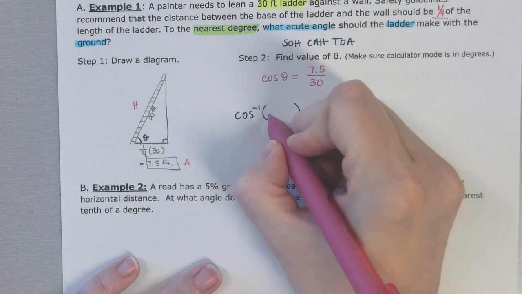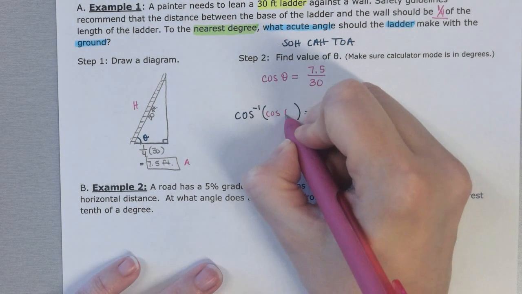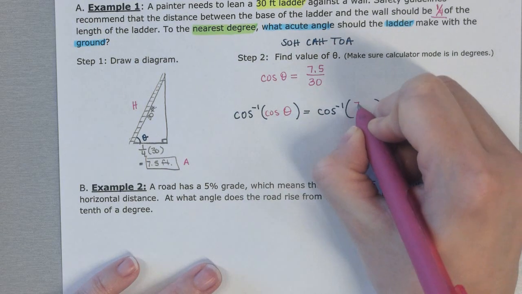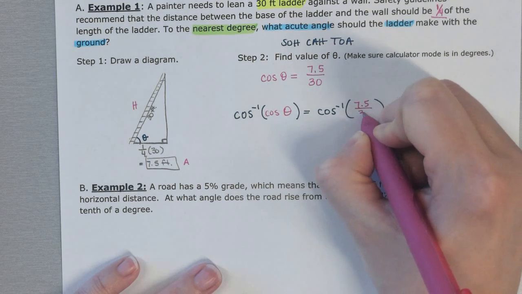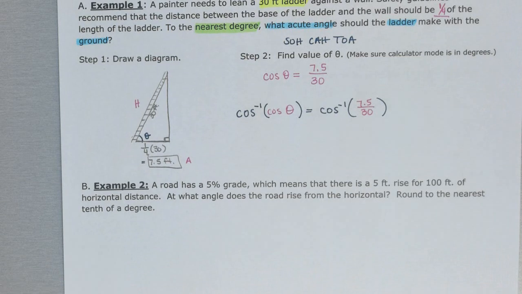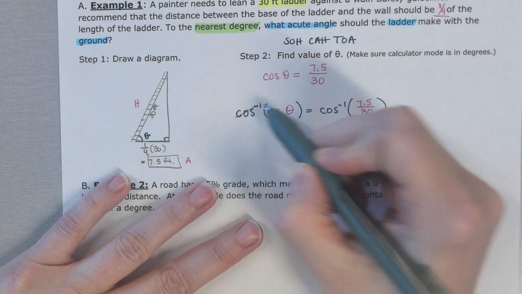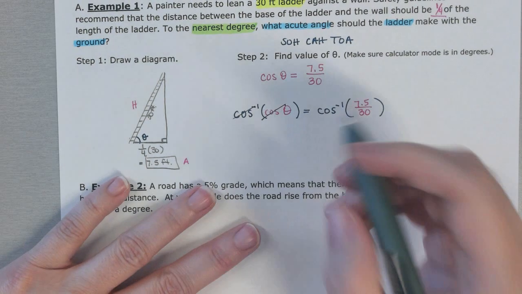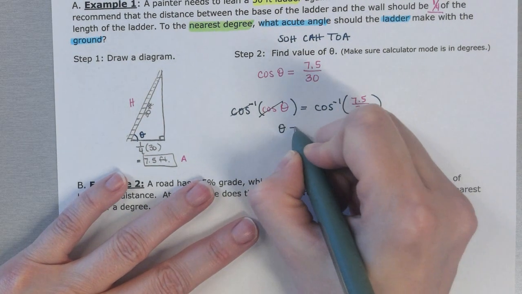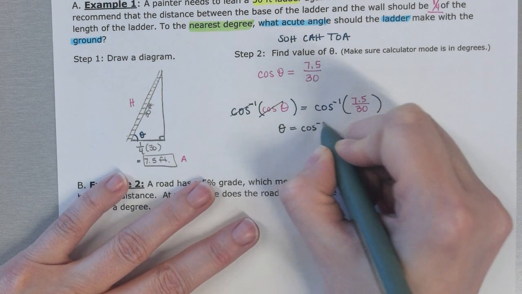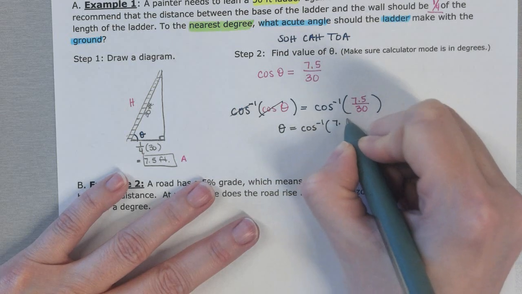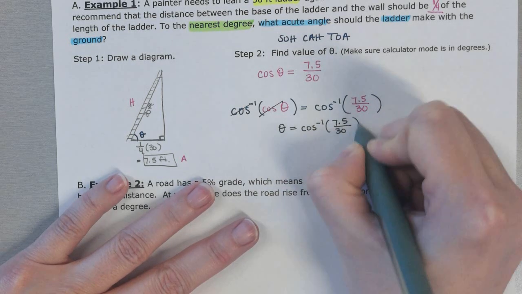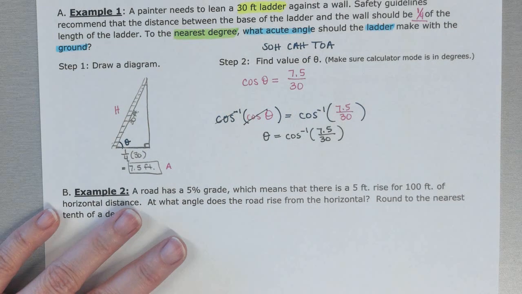So if you take the cosine inverse of each side, what happens is the inverse operations undo one another, so then you would be left with theta. So all we have to calculate is the cosine inverse of 7.5 over 30.